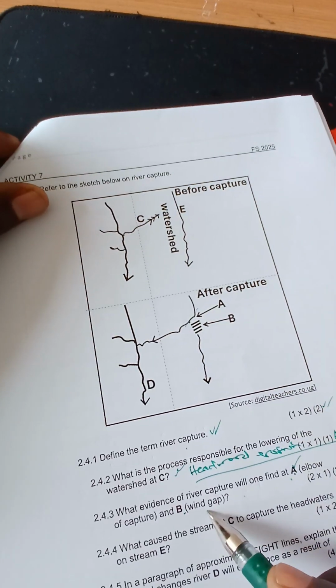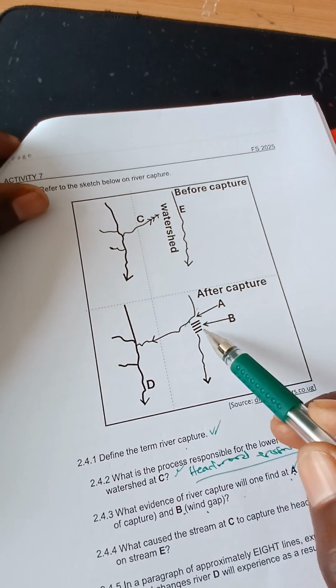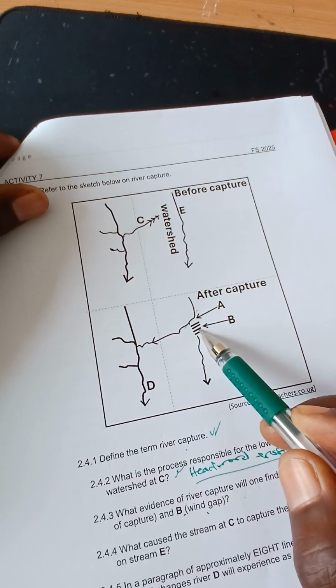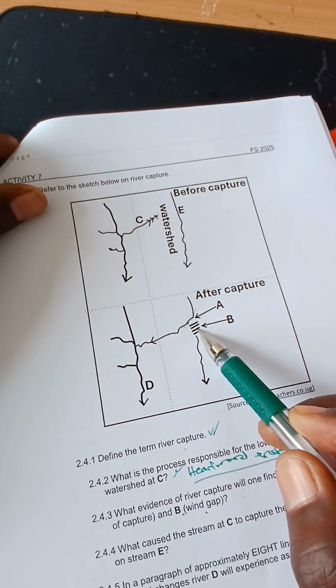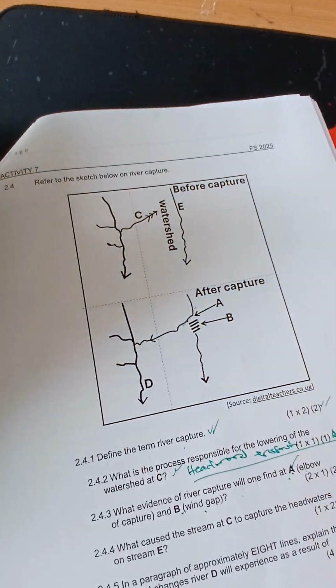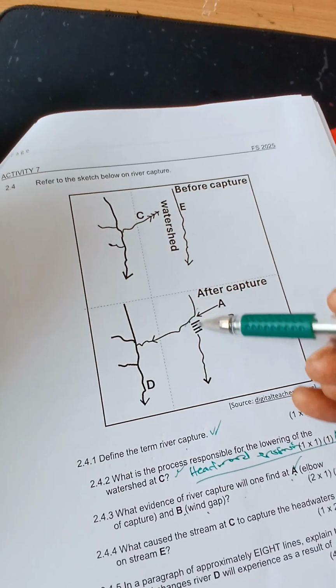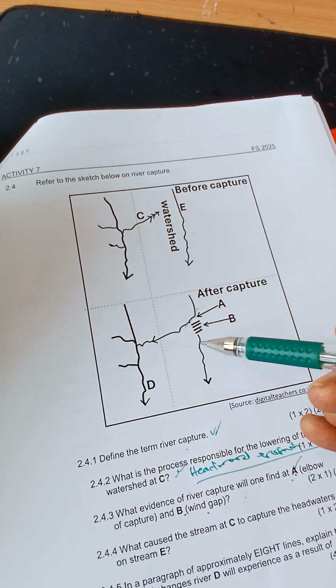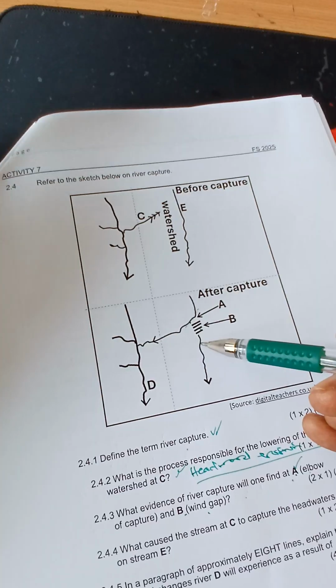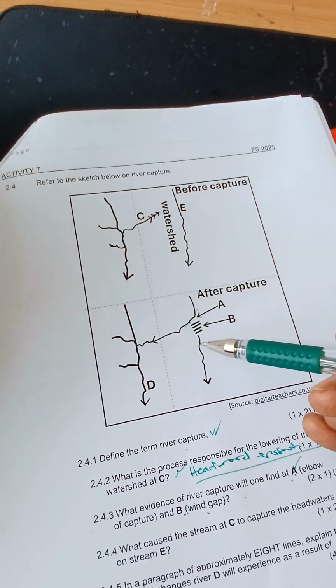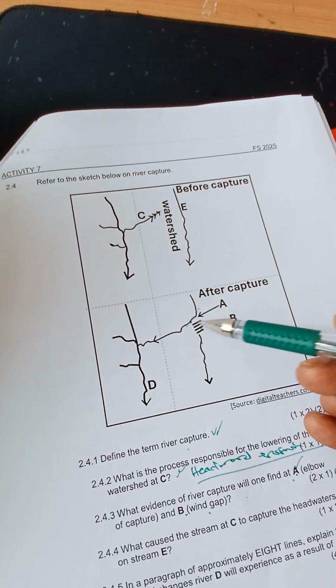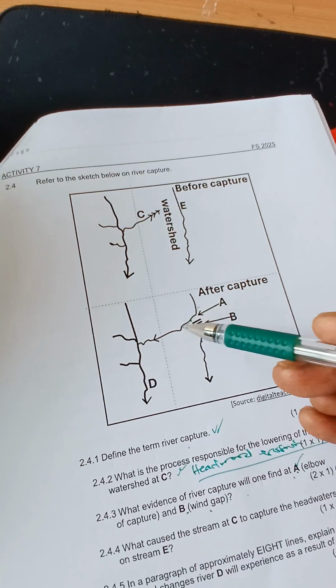Then also at B, wind cap. The river gravels that show that a stream once flowed before river capture. Those are the evidence that shows, because obviously it used to flow, but now it's no longer flowing. So we are saying river gravels that show that a stream once flowed before river capture. Those are the evidence.